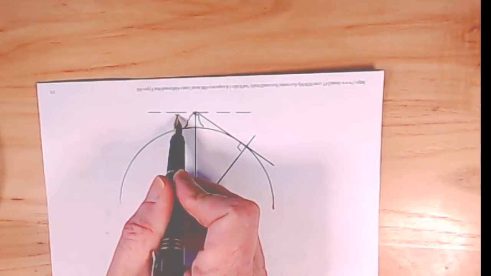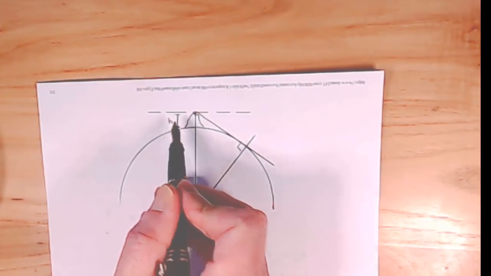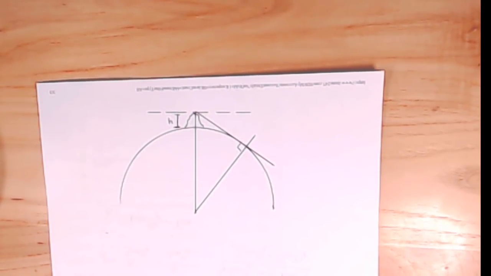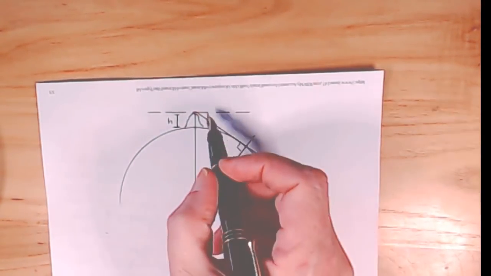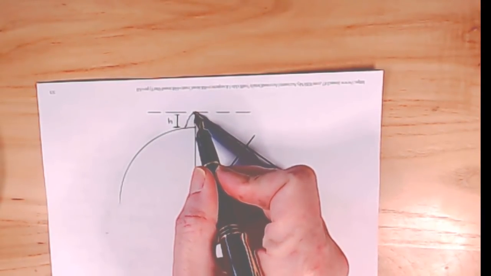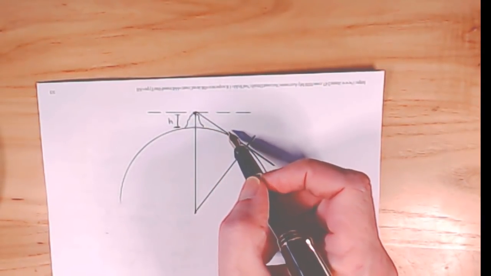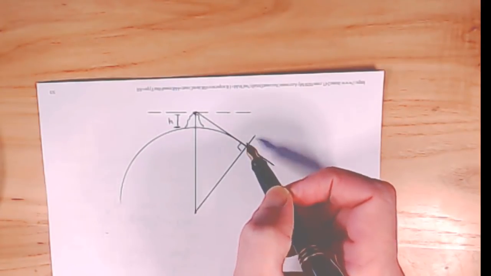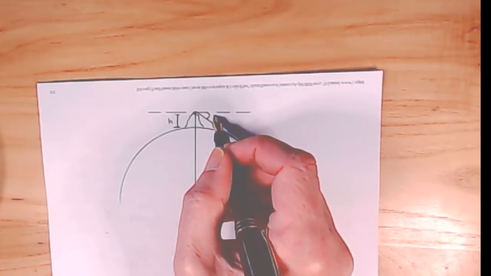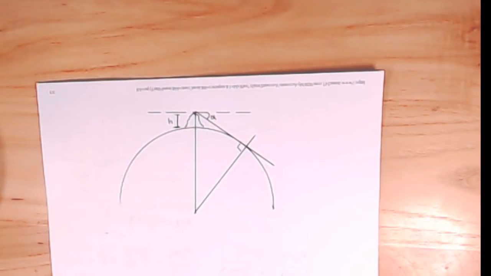Okay, so now we have determined the height of this mountain. Let's see if we can use it to determine the radius of the Earth. Here's the setup of our problem. When we stand at the top of the mountain, we can measure an angle down to the apparent horizon, and we're going to call that angle alpha.